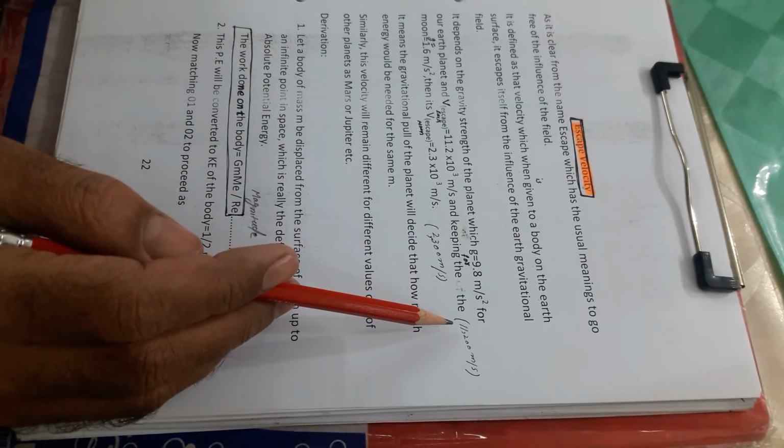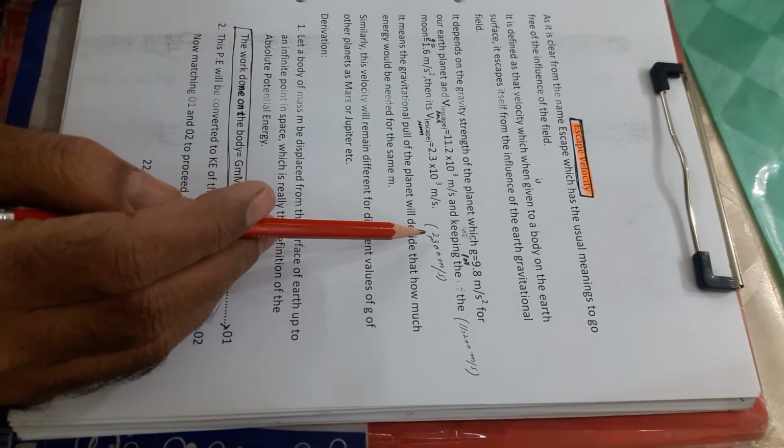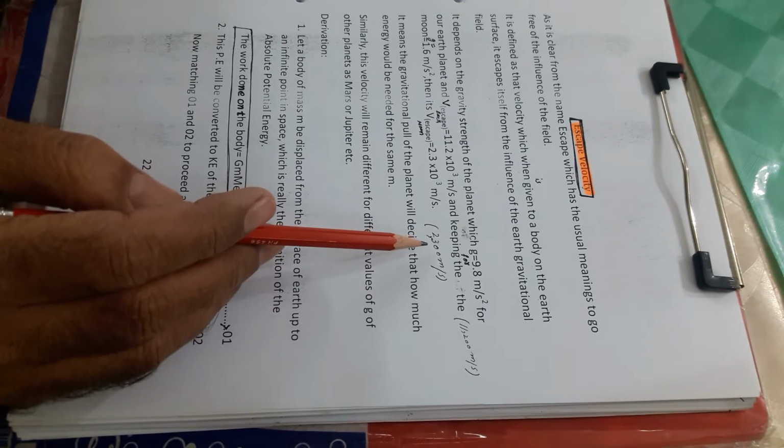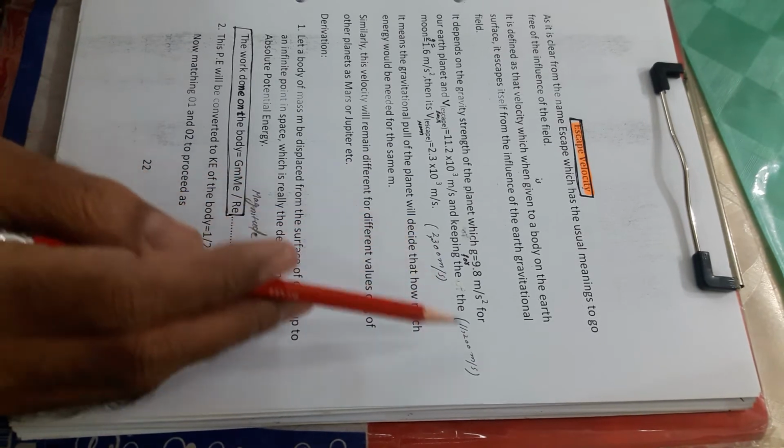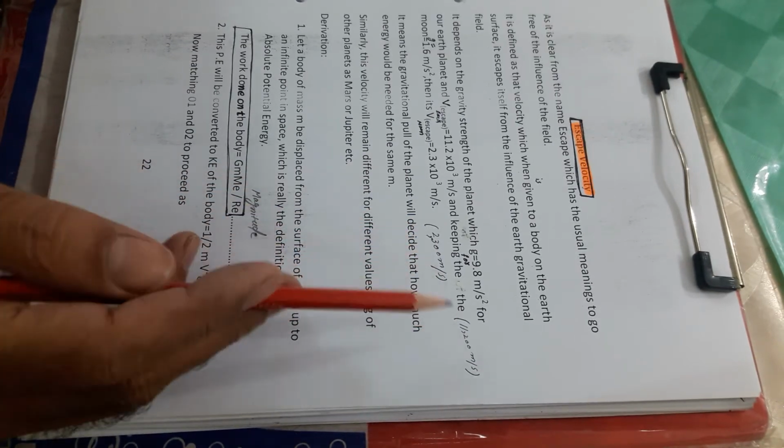So look at the difference. The difference is quite clear. That is in 11,000 and this is in 2000. If you keep the 200 and 300 to a side, so 11,000 and 2,000, this is a big difference. The mass is the same.